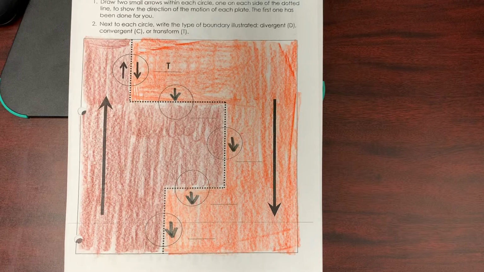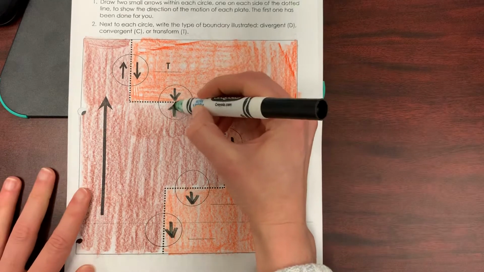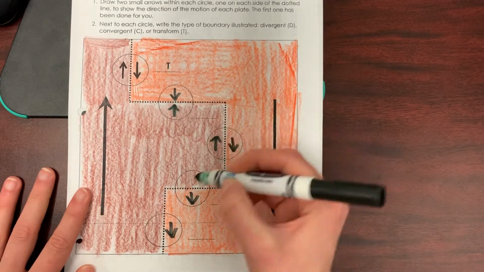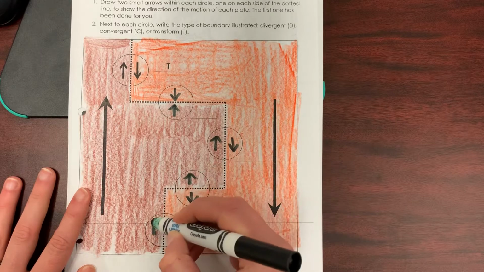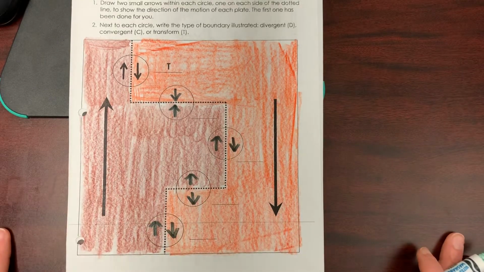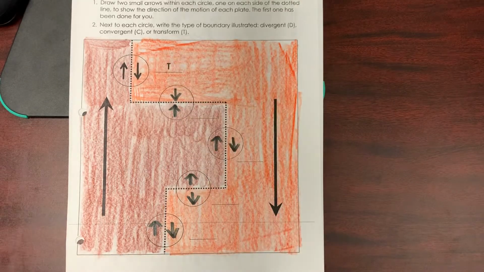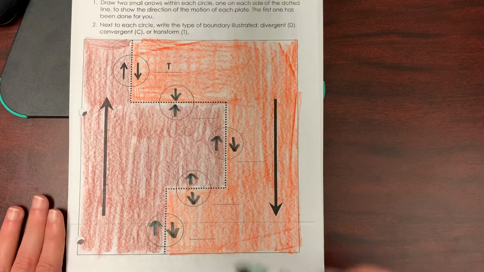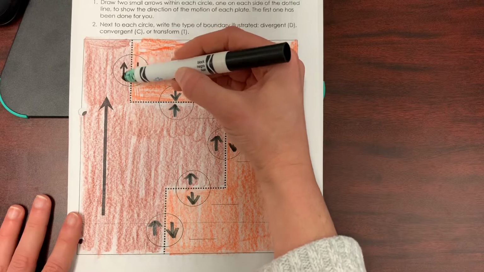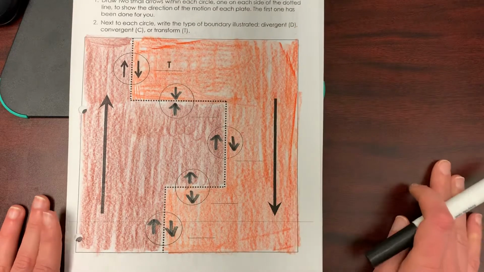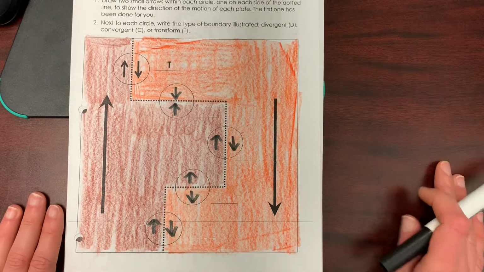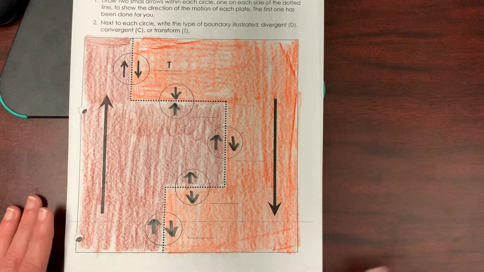And the brown plate is going up. So what you'll need to do is look within each circle and look at the arrows and see what type of boundary that is. So right here we see the plates are headed in opposite directions, so that means it's a transform boundary, so that's why we put a T right here.